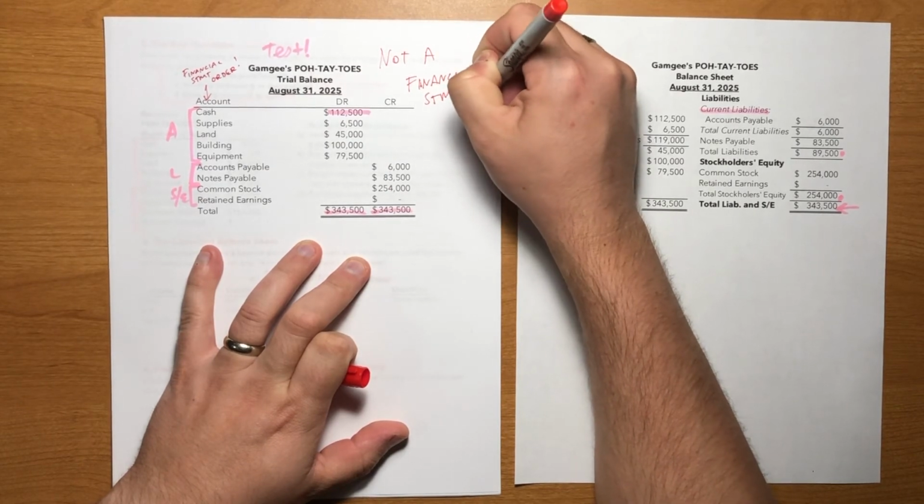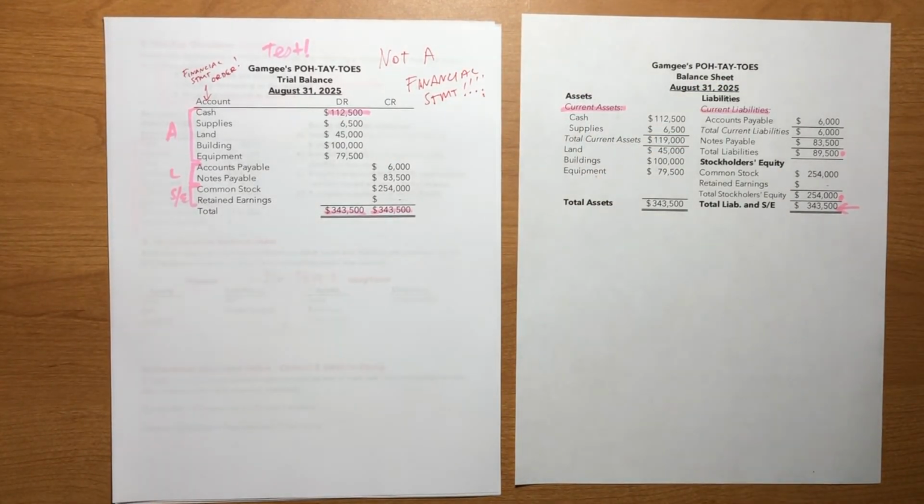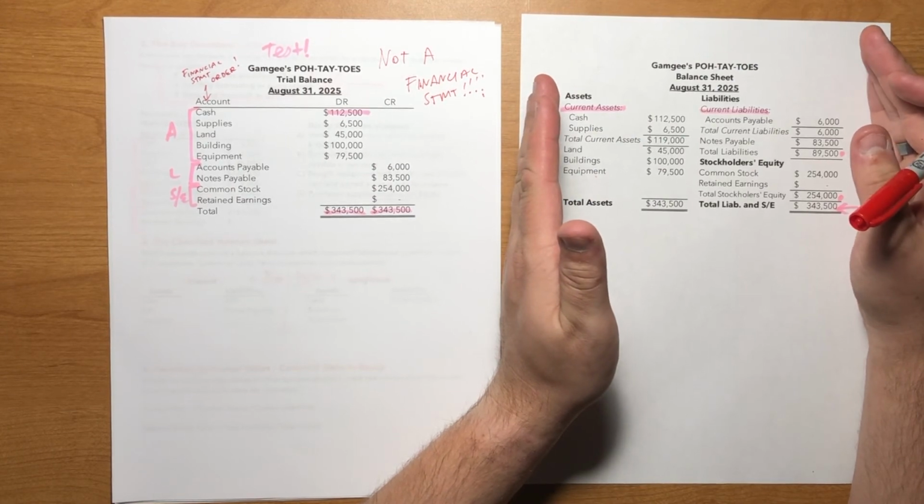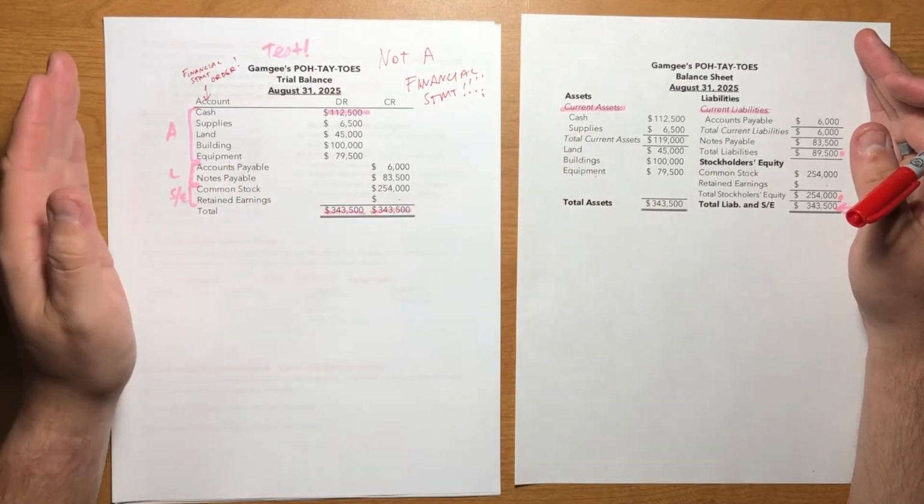It's not a financial statement. The reason that it's not a financial statement is that it's not given out to anyone outside the company. In addition, financial statements like the balance sheet you see here are missing something that we have on the trial balance. What do you see here?